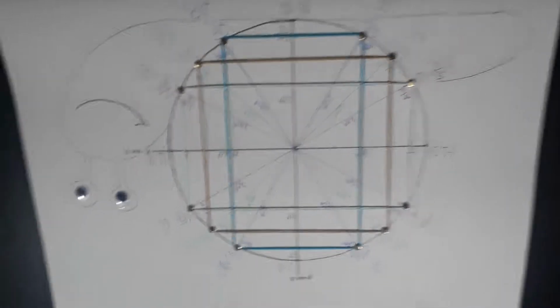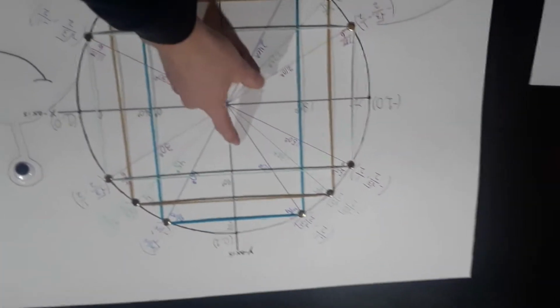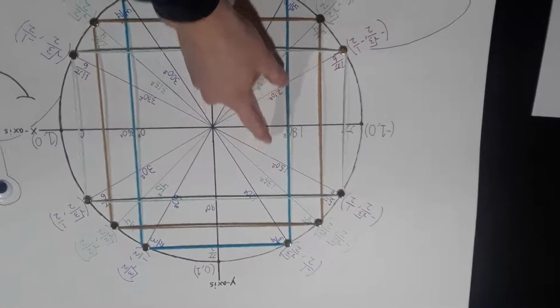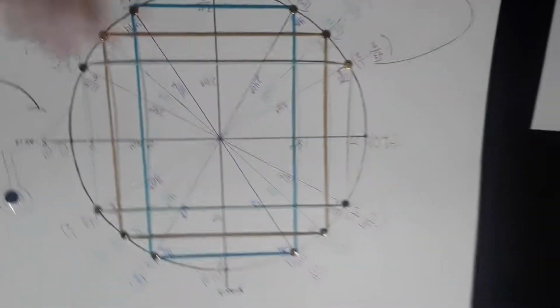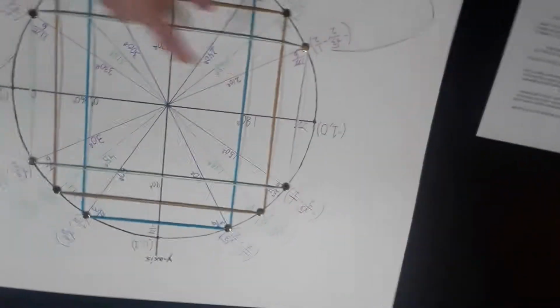And then those just continue around. So then you have 120, 135, 150, 180, and then all the way around. So quadrant 1, 2, 3, 4.